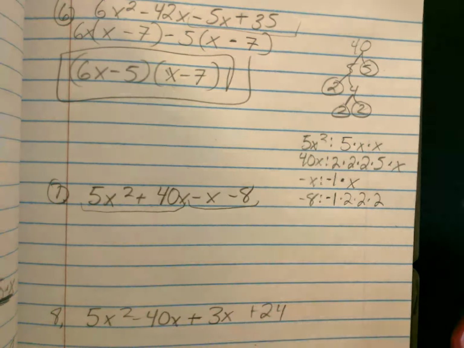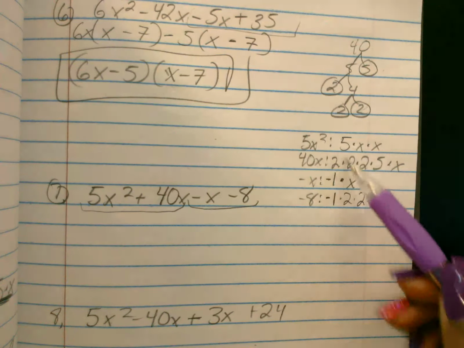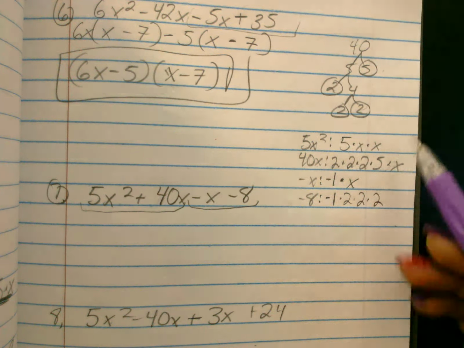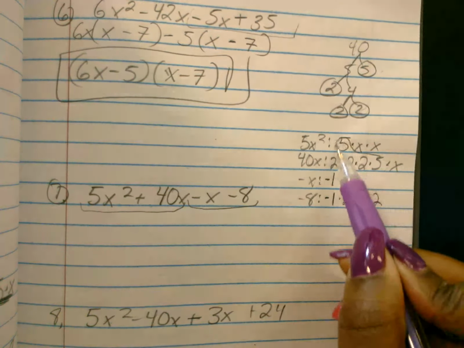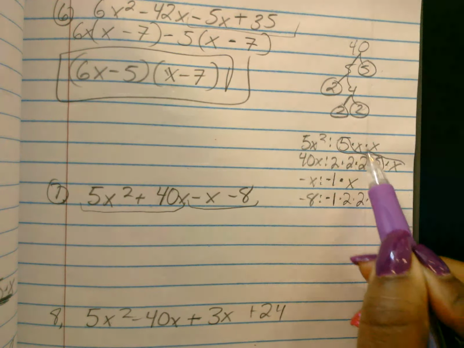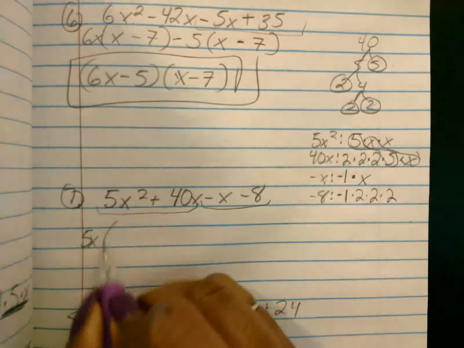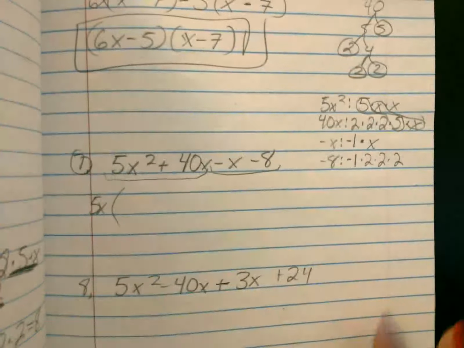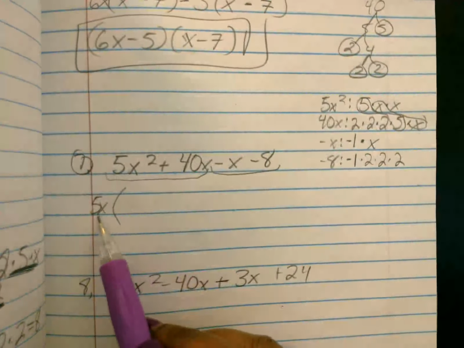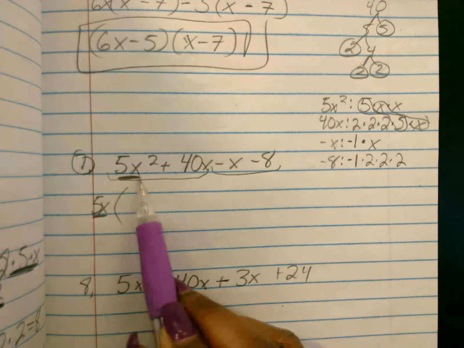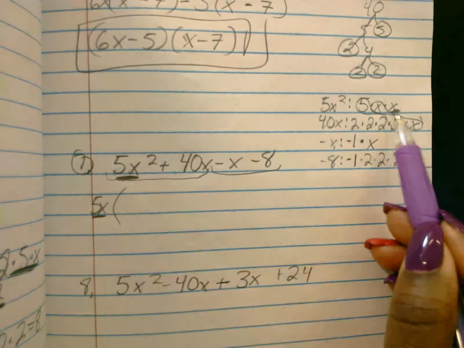Okay? So let's look at the first 2. What do these first 2 terms have in common? What factors? X and 5. They have a 5 in common and they have an x in common. So we're going to take out a 5x. When we take out a 5x, what can we multiply times 5x to give me 5x squared? What's left? X. Just 1x is left.